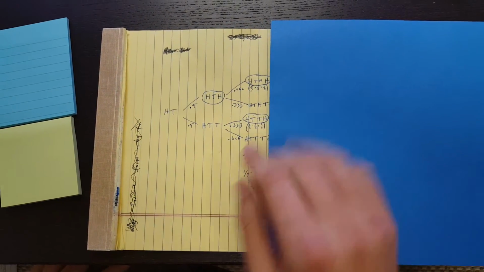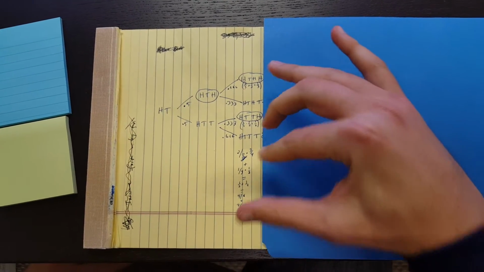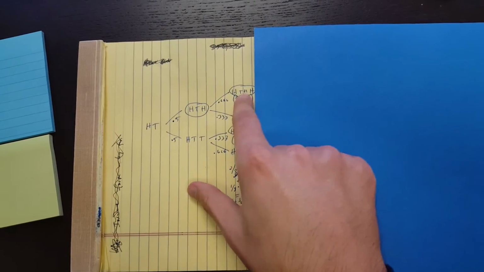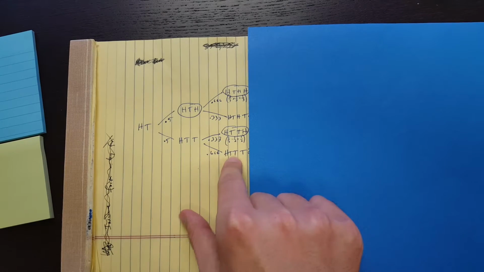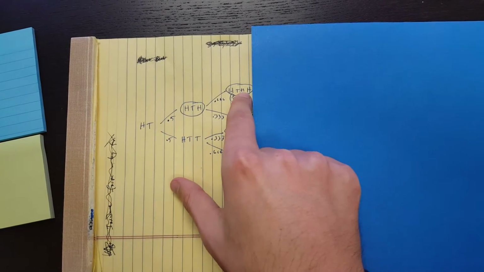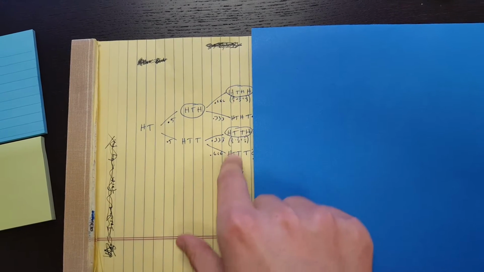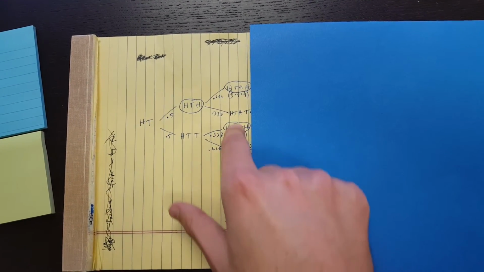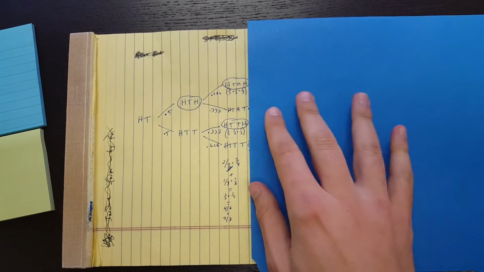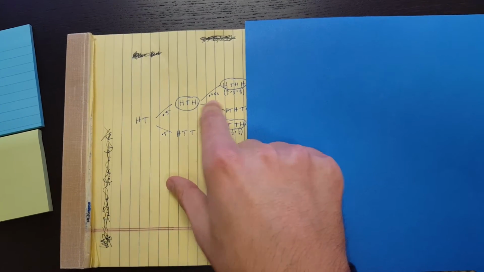Now, if the coach walks in on the fourth flip, there are four possible worlds here. They're depicted here, and the ones that are consistent with the evidence of the last shot being a make, or the last flip being heads, are circled. Now, how likely are each of these four scenarios? Well, you can just follow the tree. That's why the probability tree is useful.